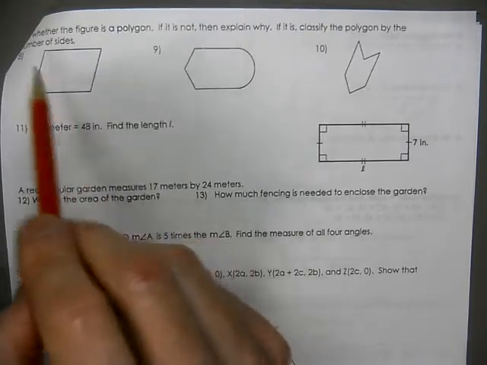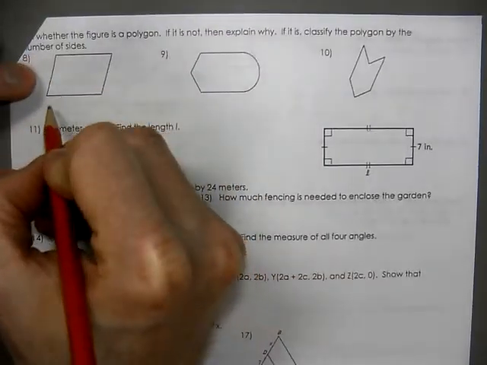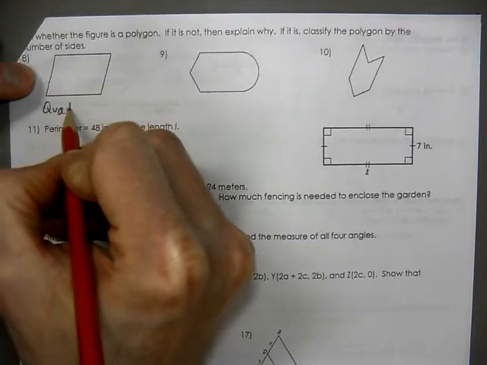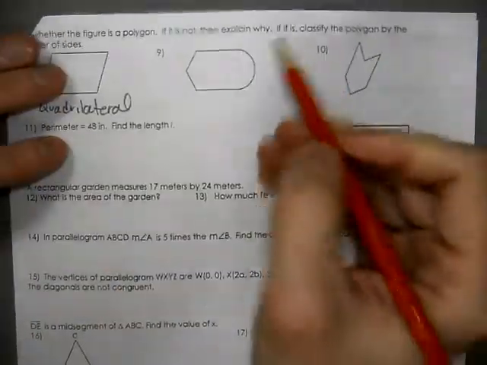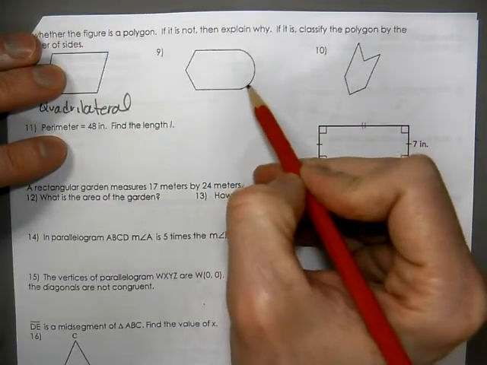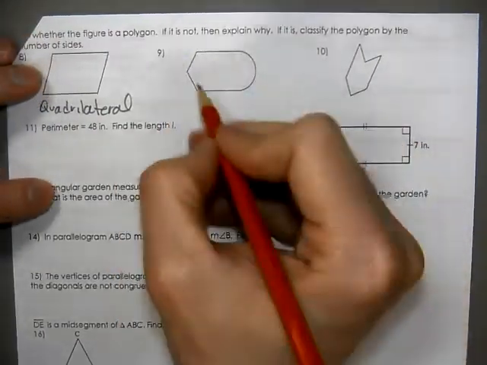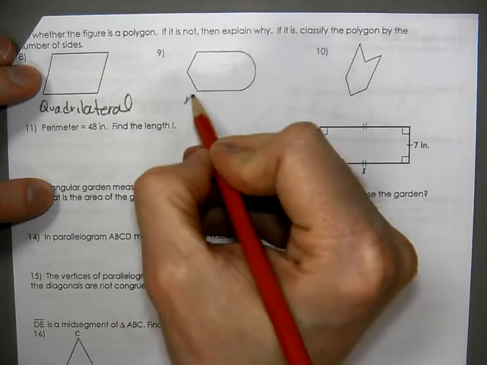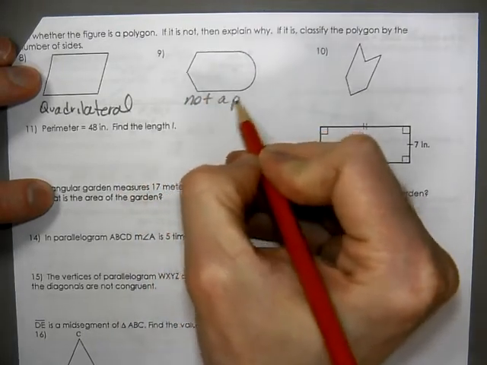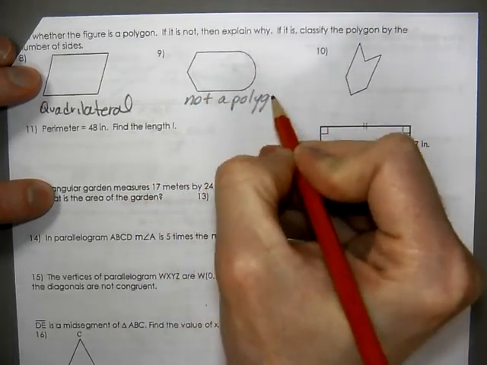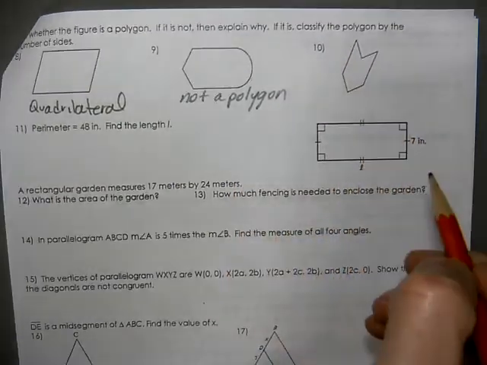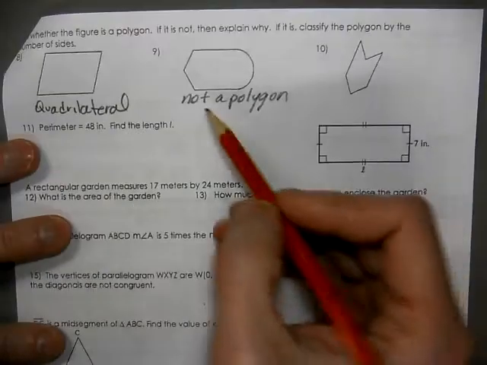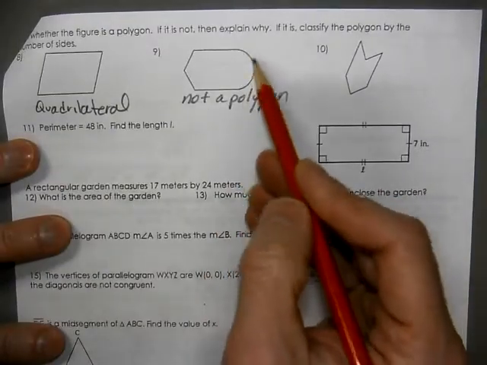So here we would have 4 sides, so this is a quadrilateral. This is a curved piece, so not a polygon. Not a polygon because of the curve.